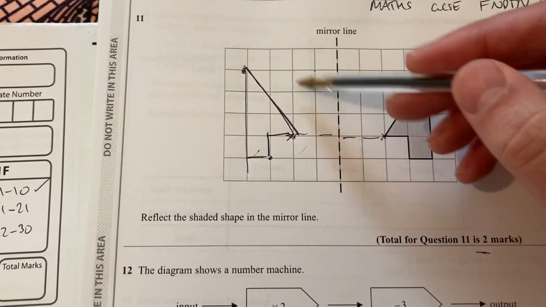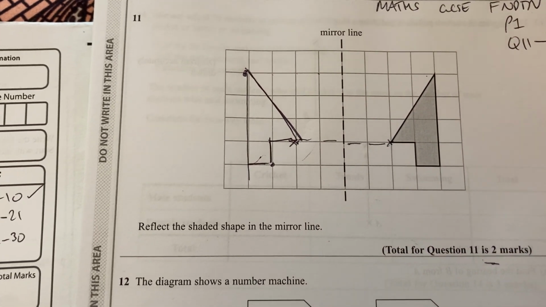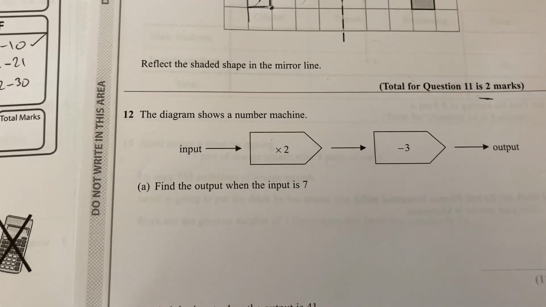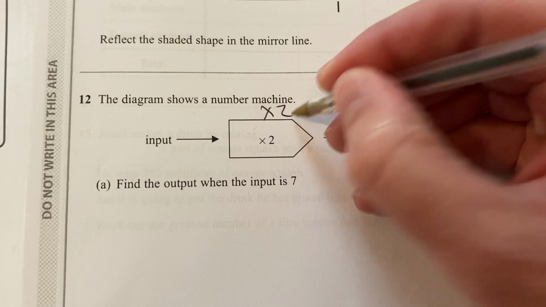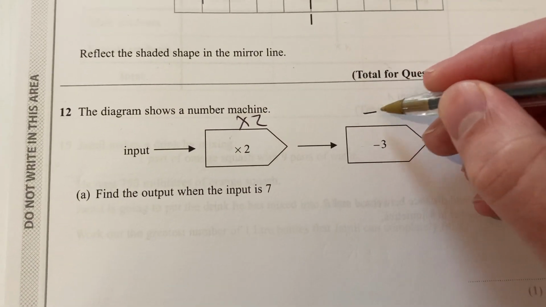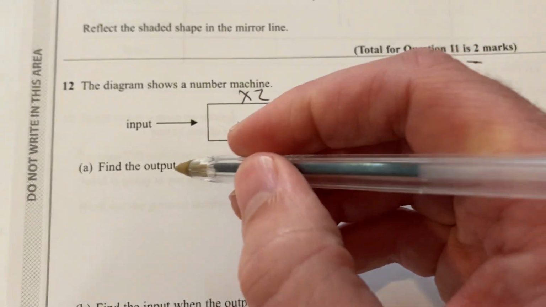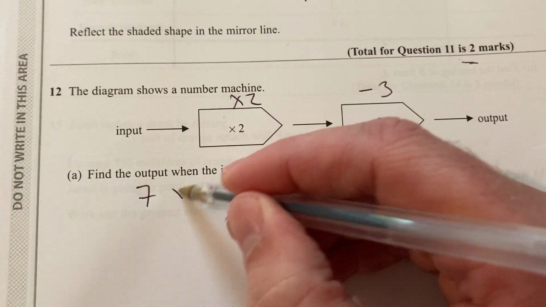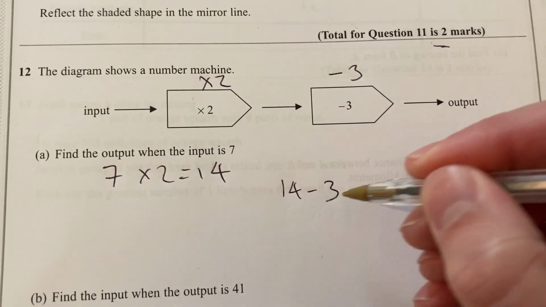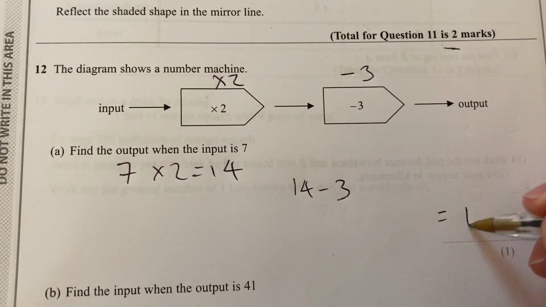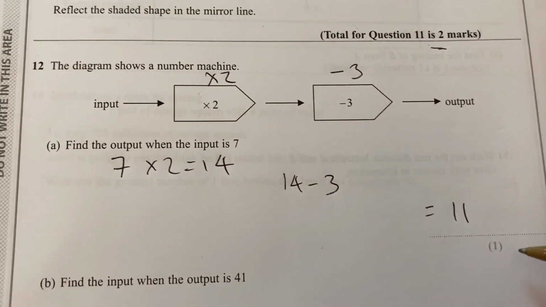So 1 mark for having the right shape in the right orientation, and then the 2nd mark being in the correct position. Right, now we have a number machine or a function machine. We have an input times 2, then that number is subtracts 3, and we get an output. So if we put 7 into there, 7 times 2 is 14, then 14 is going to subtract 3, and that gives us 11. So we've now got 11 as our output.